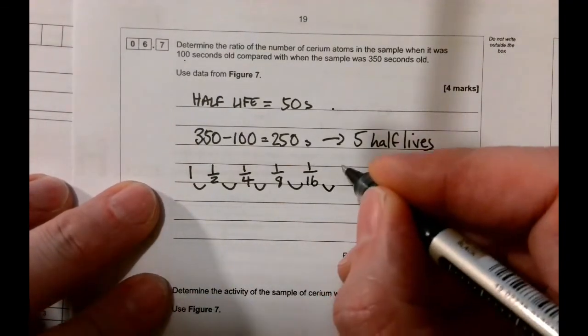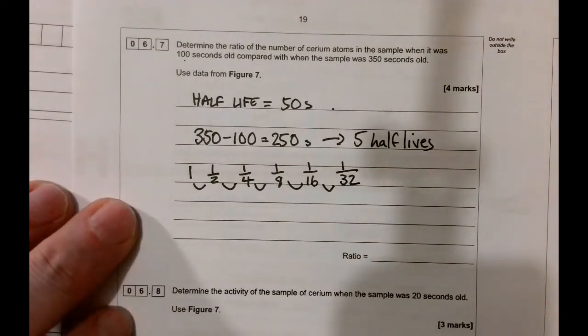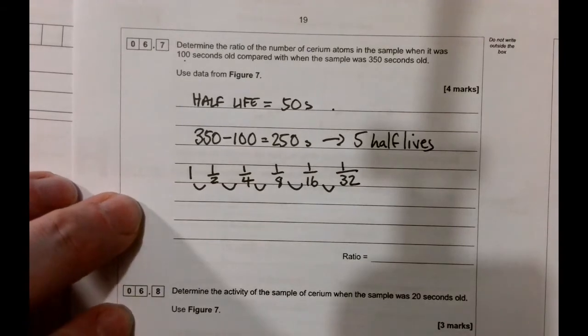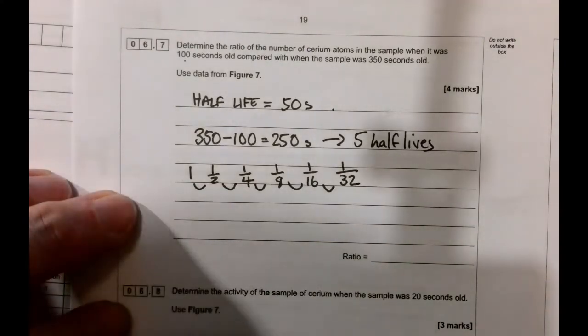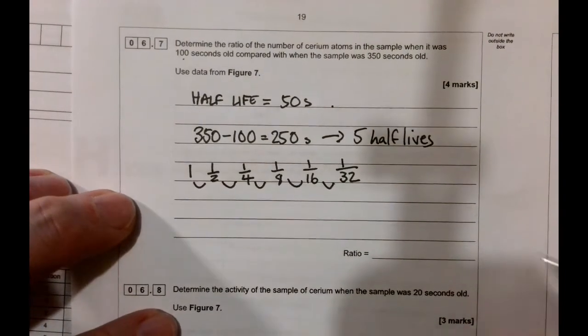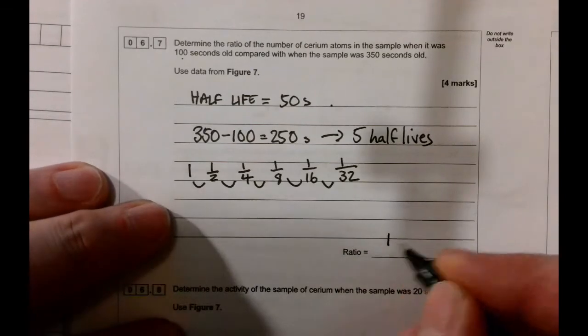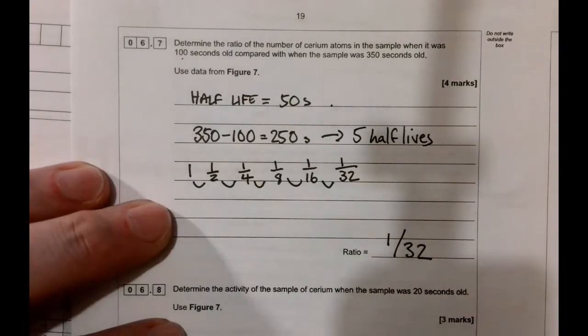And 5 half-lives, a 32nd of what you originally had. So the ratio is 1 to 32. There's 1/32 of what you originally had. So 1 over 32.